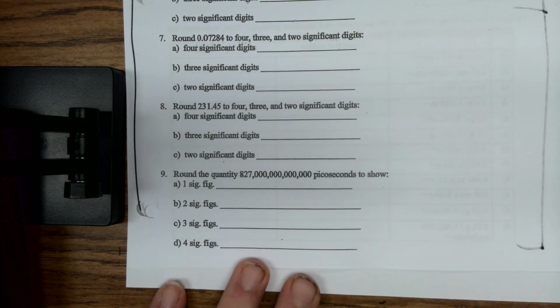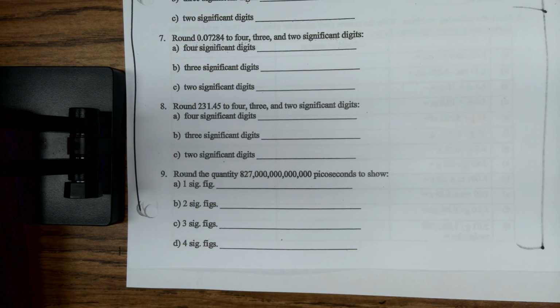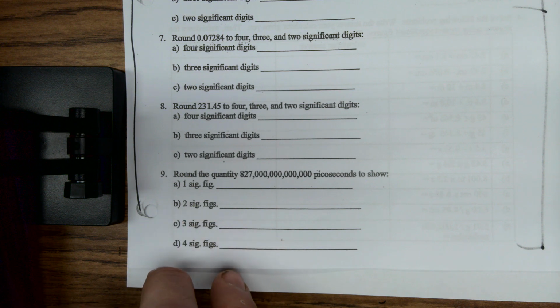All right, a bunch of those zeros. Do you think any of those zeros are going to be significant? No. Why not? I think you know what you're doing then already. You round to 1 sig fig, then 2 sig fig, then 3 sig fig, then 4 sig fig.